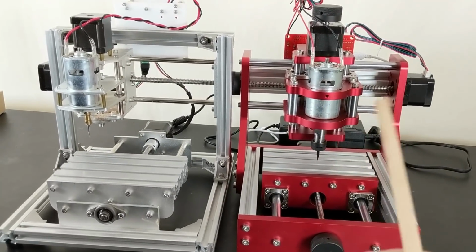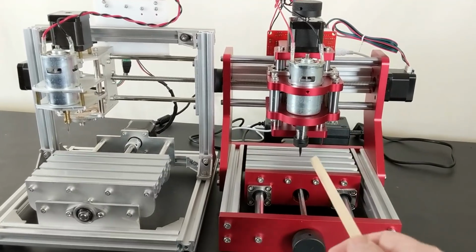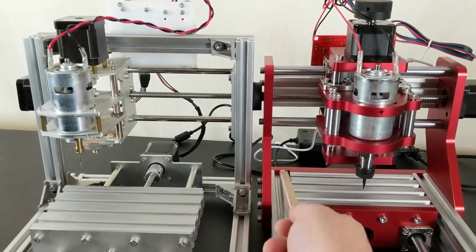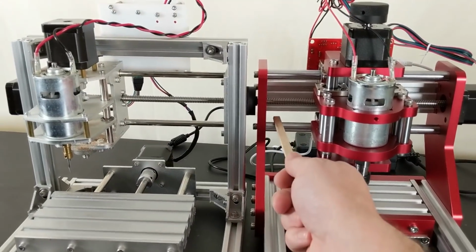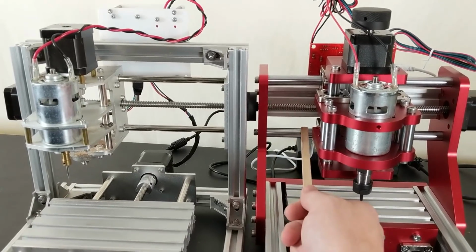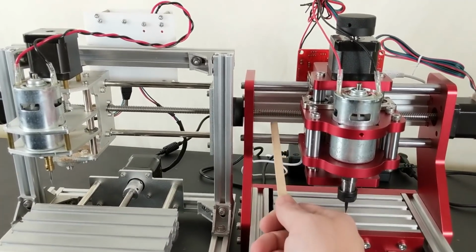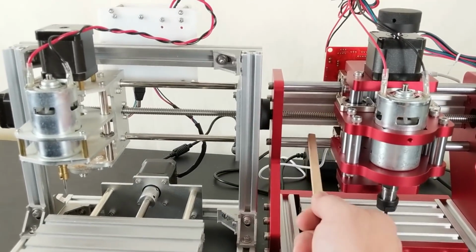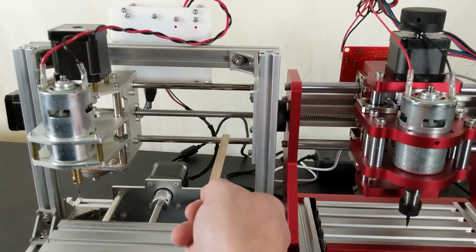If you want to keep the same stiffness and increase the cuttable area of the bed, you're going to have to bump up the rigidity of the frame, which means making the frame larger. But most importantly, it means making these linear motion rods thicker in diameter. So even these two machines have a difference in that. So this is 12mm rod and this is 8mm rod.